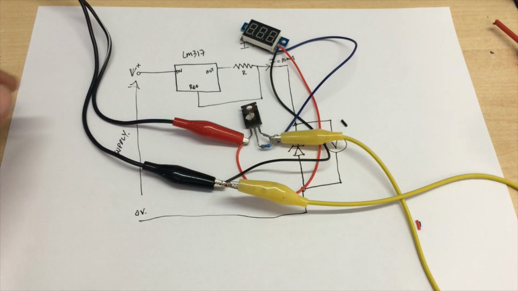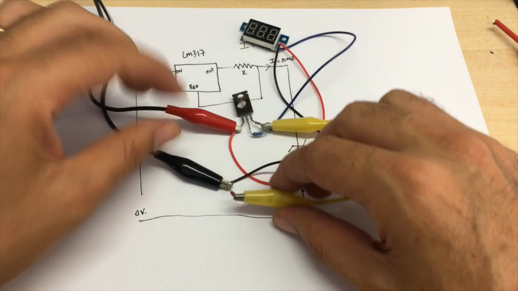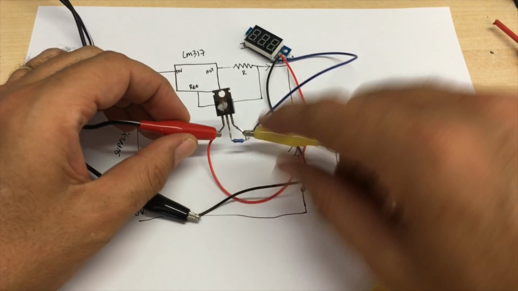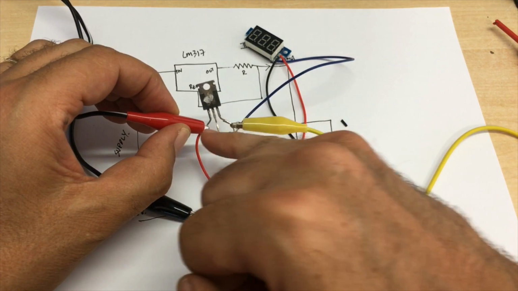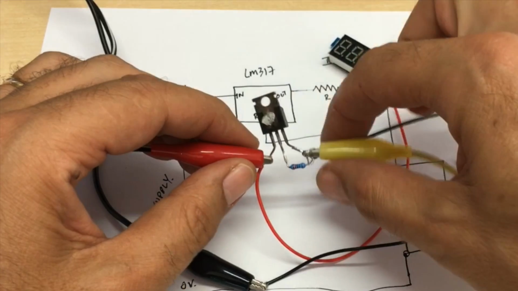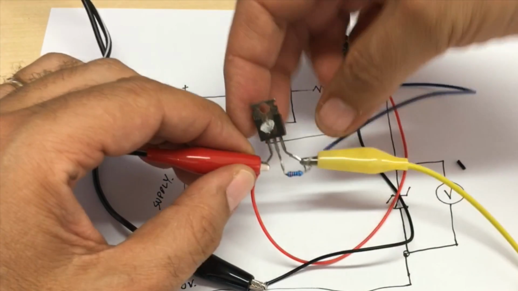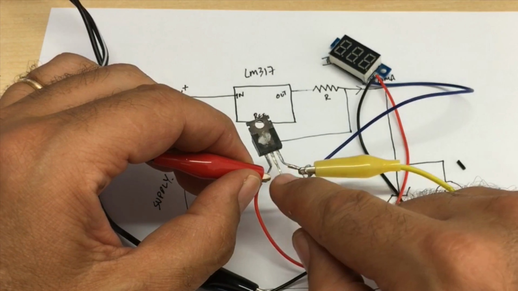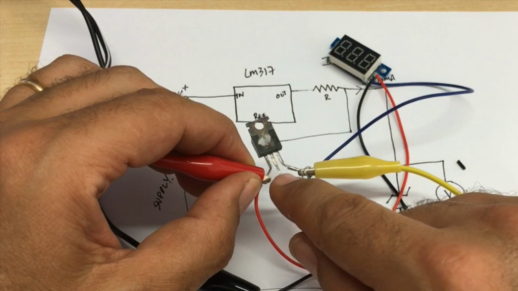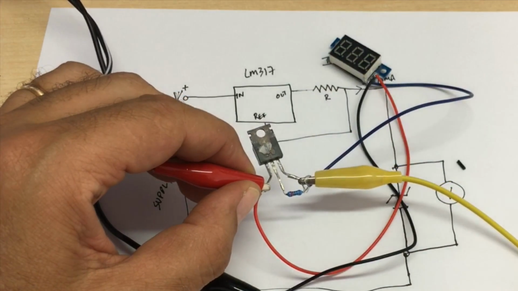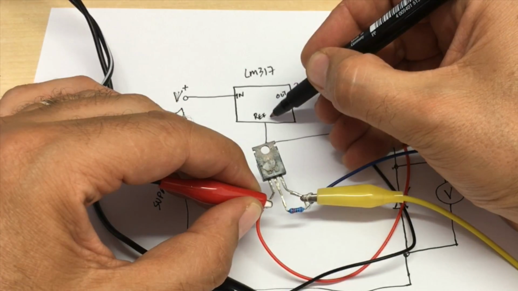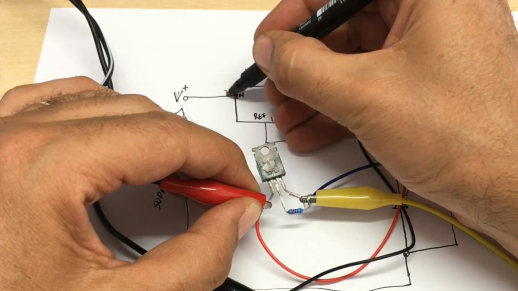Okay, so what does this mess show us? It shows us a ground from the supply. The positive supply goes to the in pin of the LM317. It's pin 3, this is in reverse. Between pin 1 and 2, which is 1 being the reference pin and 2 being the output, so that is pin 2, that is pin 1, and that is pin 3.